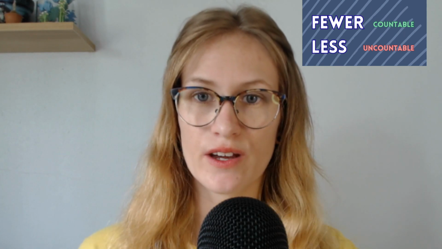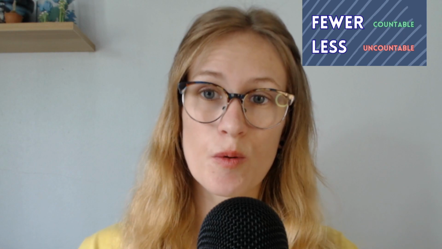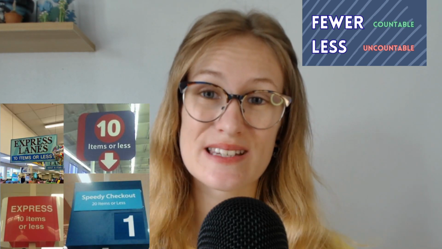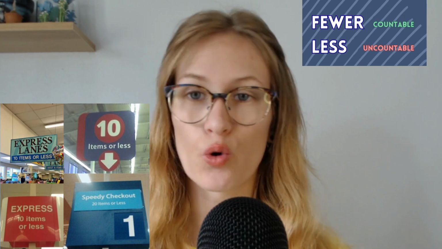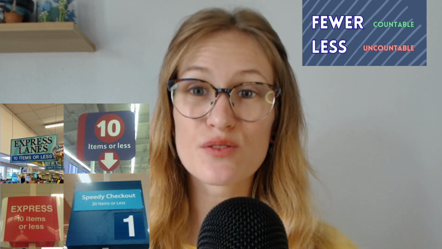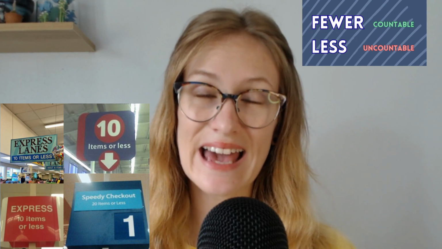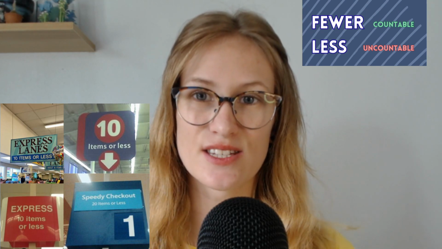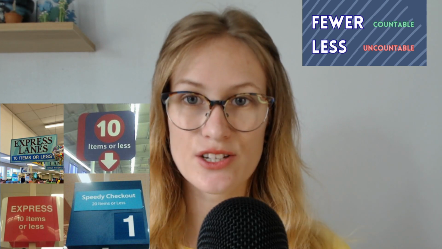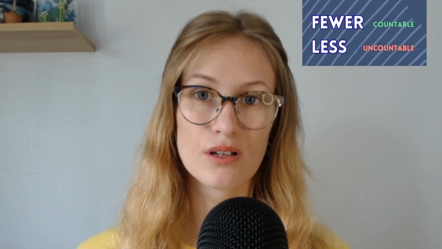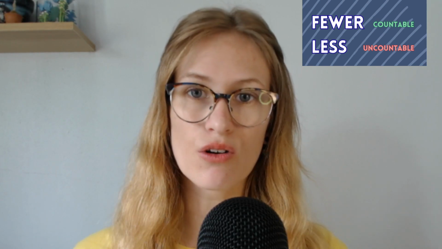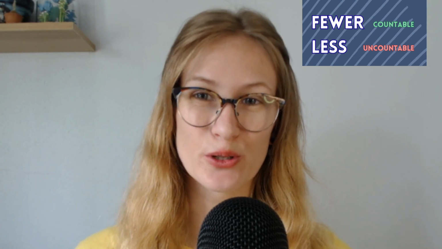This seems obvious, but walk into any supermarket in the UK, and I really do mean any, you will see a sign above the cash point or checkout point that says 10 items or less. Which of course is wrong because you can count less than 10 items. Those are countable nouns. So it should read 10 items or fewer, or fewer than 10 items only. But of course this is longer and probably costs more to put on a sign.